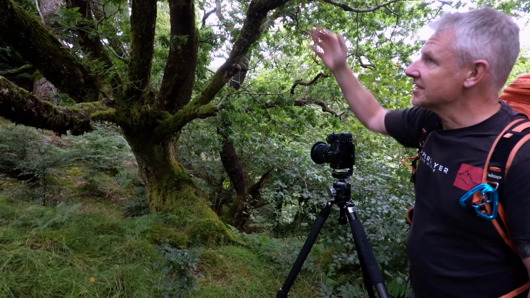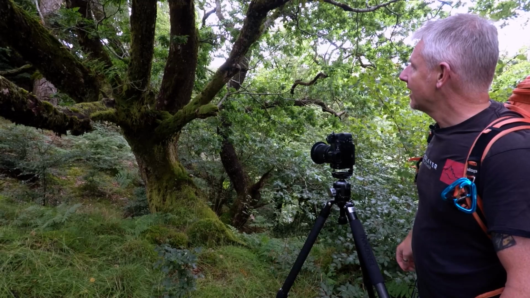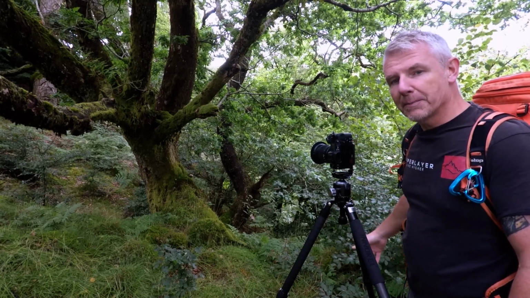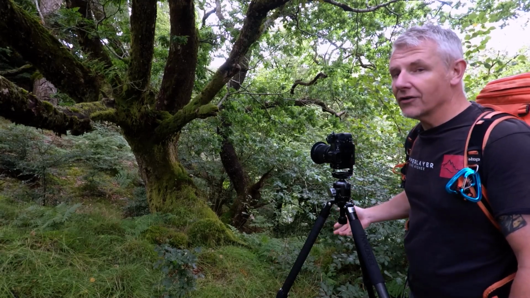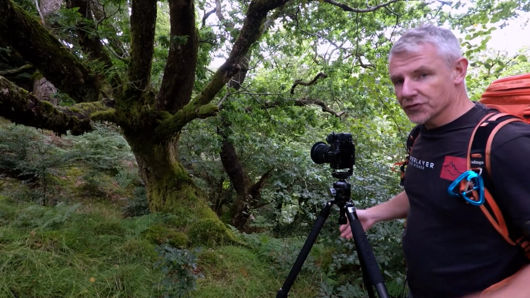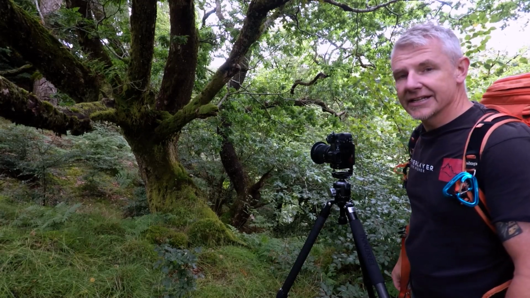It's beginning to change. Some of the leaves up there are just beginning to die off, and I'm looking forward to coming back and shooting this one when the autumnal colours come back in. So if this one works, I'll show you this one on the screen now.